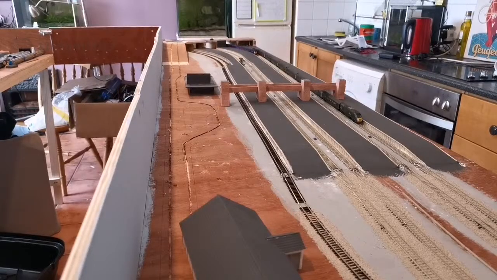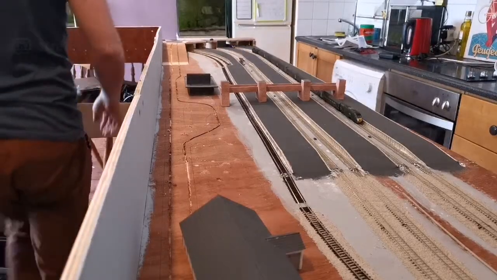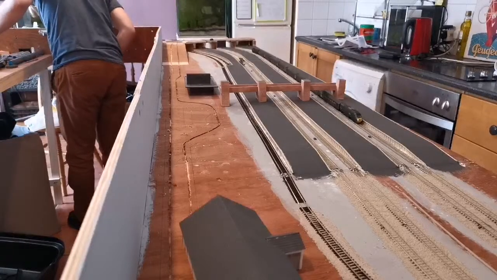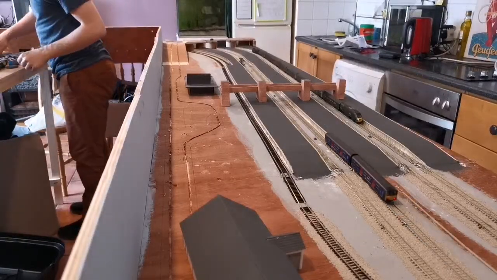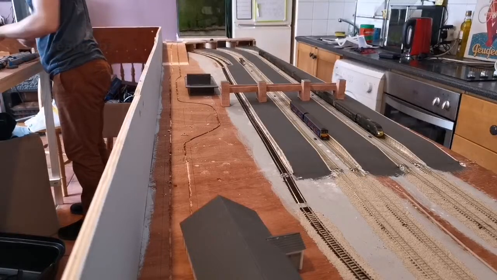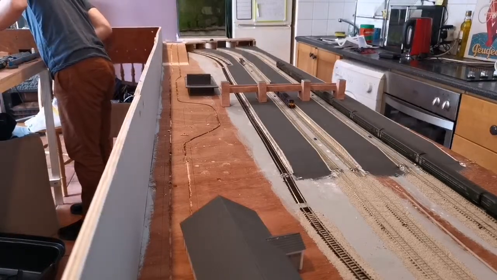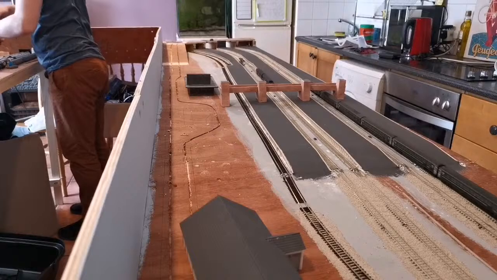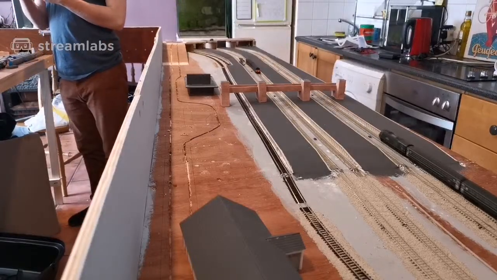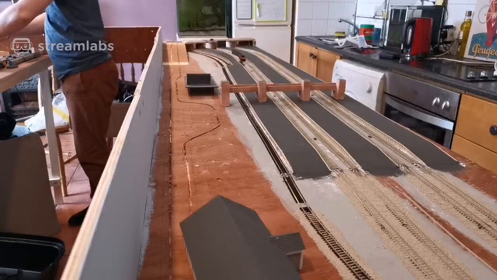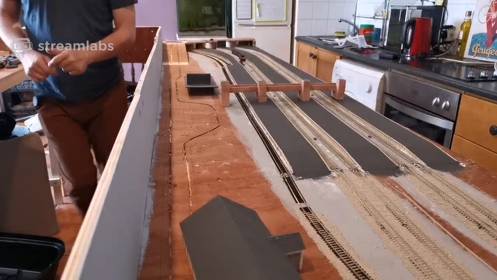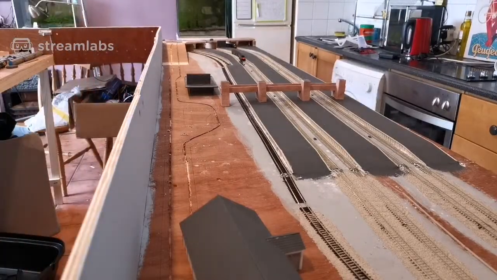It's supposed to be moving. There we are. Took it off, put it back on, works again.